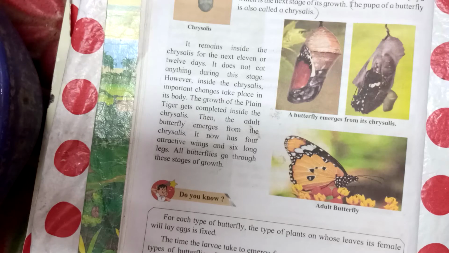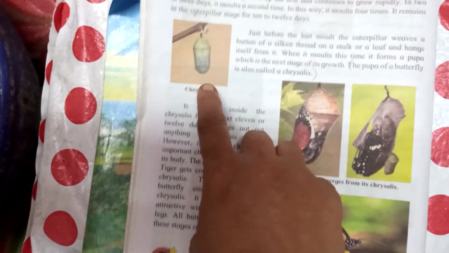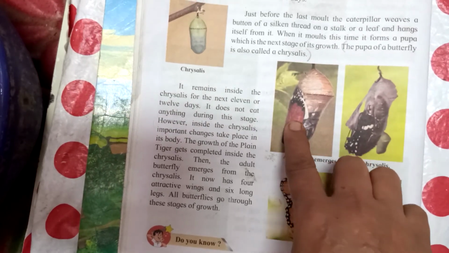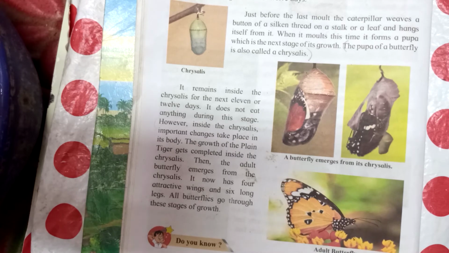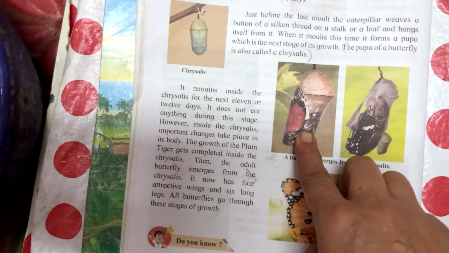It now has 4 attractive wings and 6 long legs. All butterflies go through this stage of growth. Now see children, when the chrysalis hangs like this, what is the stage? See, the butterfly is here and it hangs because now it is the stage to go into the adult stage. So in this stage what happens?